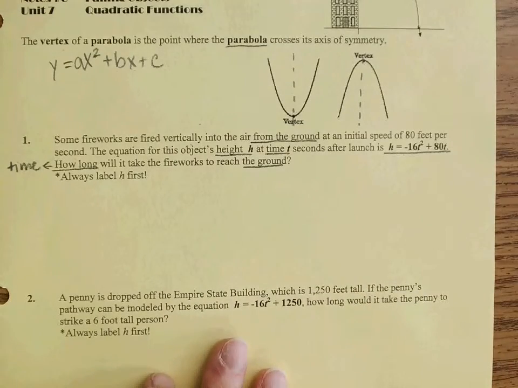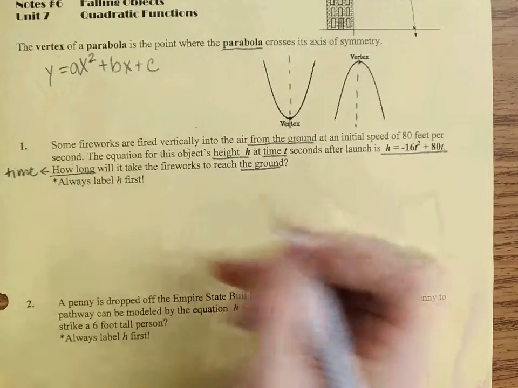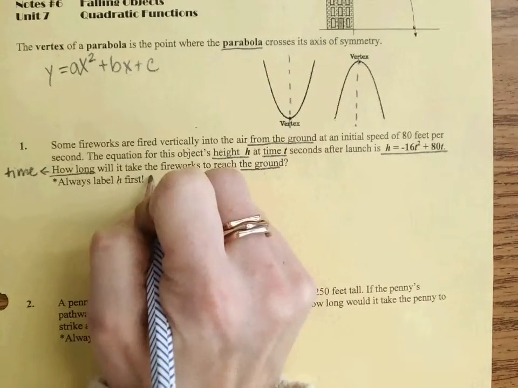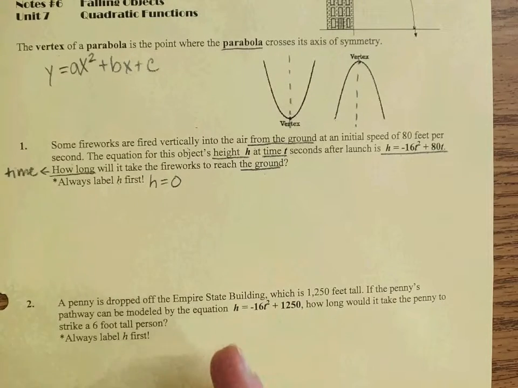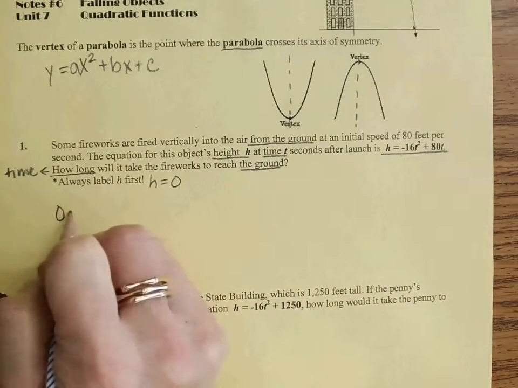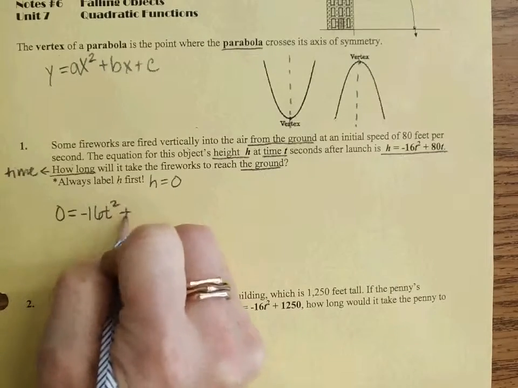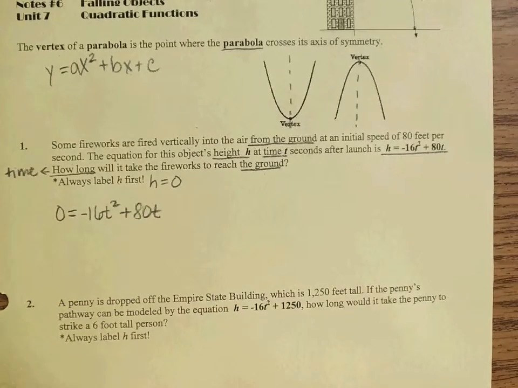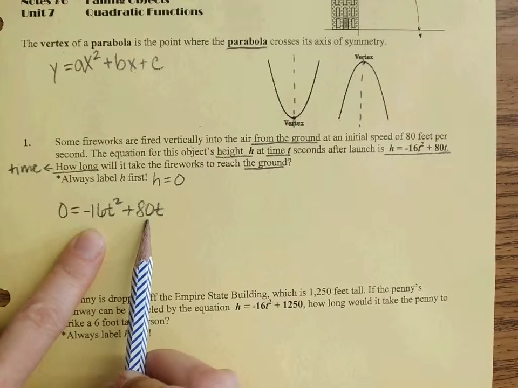Since we're starting at the ground, we want it to end at the ground, so we're going to identify that h equals 0. That is our ending point. We'll go ahead and create our equation: 0 equals negative 16t squared plus 80t. Then we're going to solve how we have so far this school year.